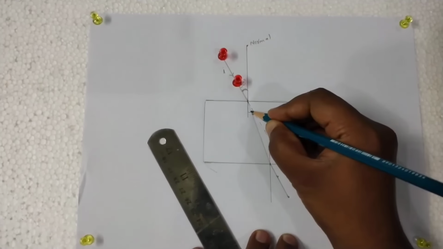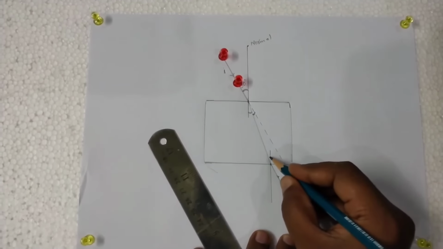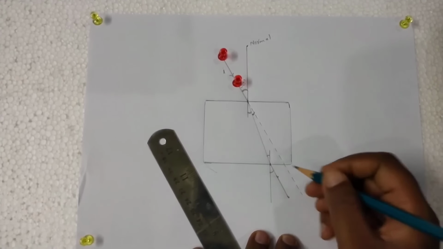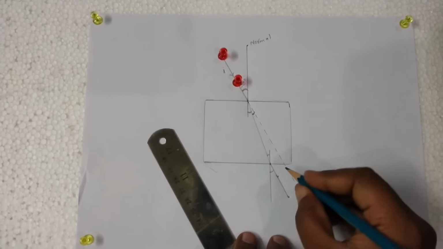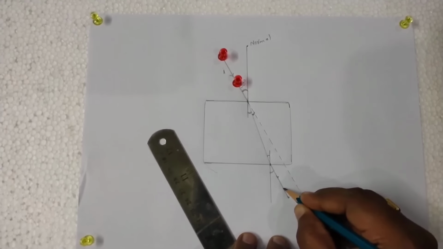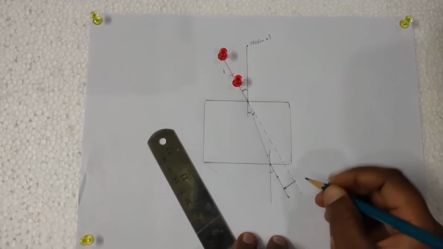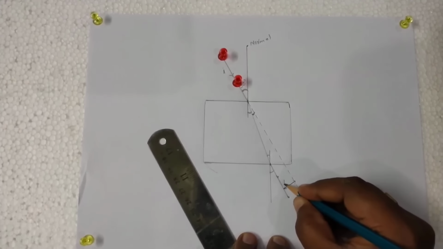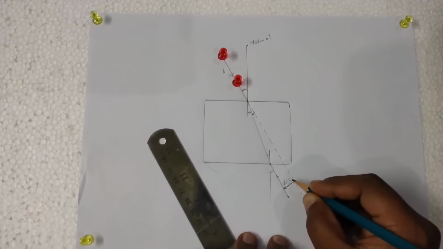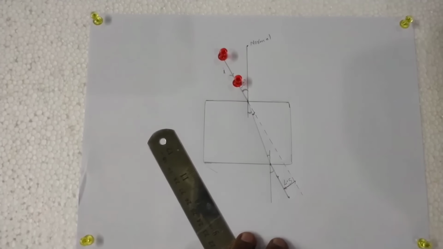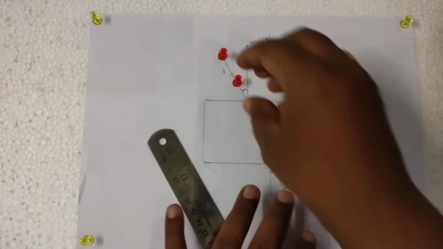If the glass slab is not there, the light ray would pass through this extended incident ray. Due to the glass slab, here we are getting the emergent ray, so the distance between this emergent ray and the extended incident ray is our lateral shift. The shift is the lateral shift.